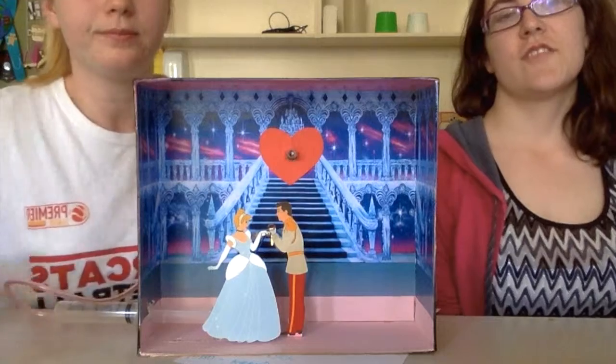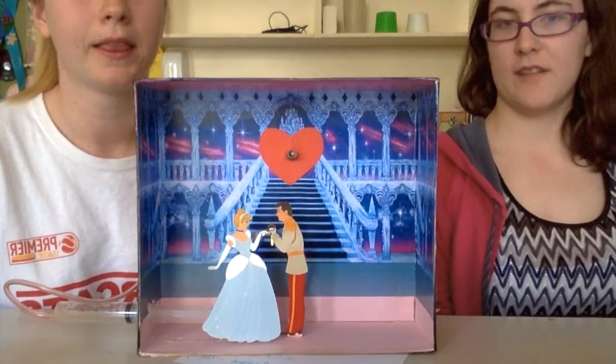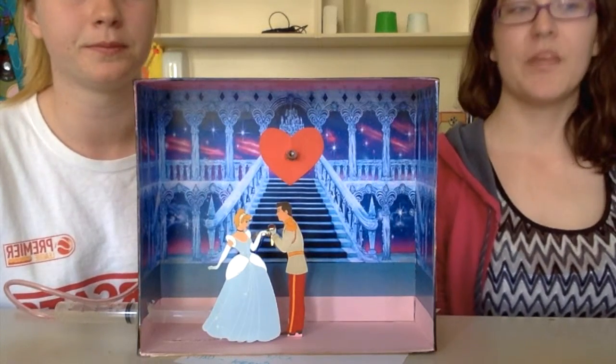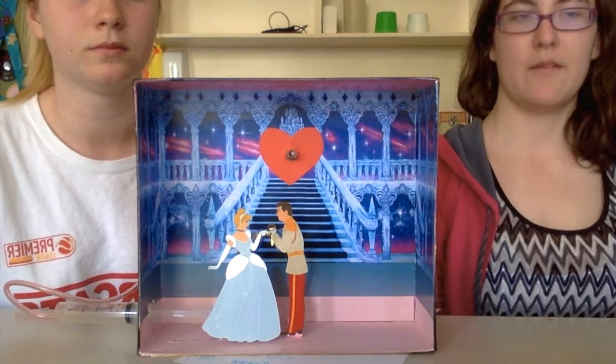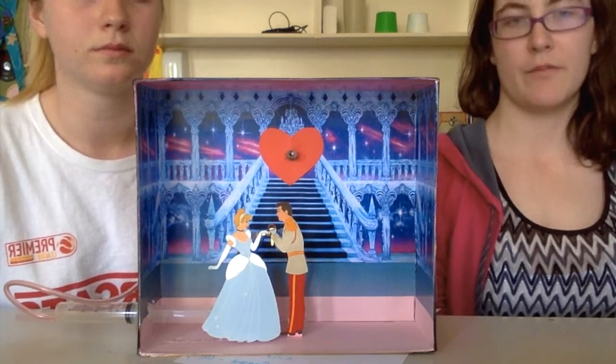The scene that was chosen from Cinderella was the scene where Cinderella and Prince Charming meet for the first time. We chose this scene as it was able to incorporate the 2 systems that we chose and was a scene that many people would know.